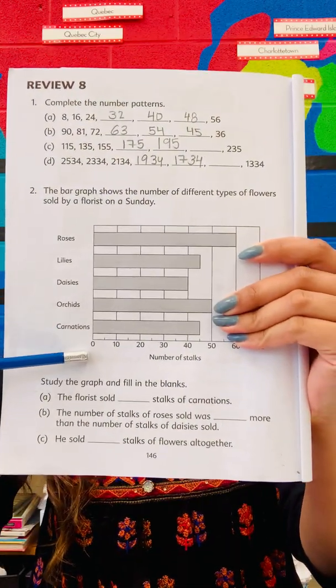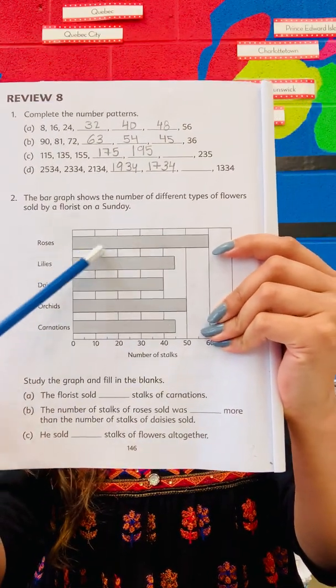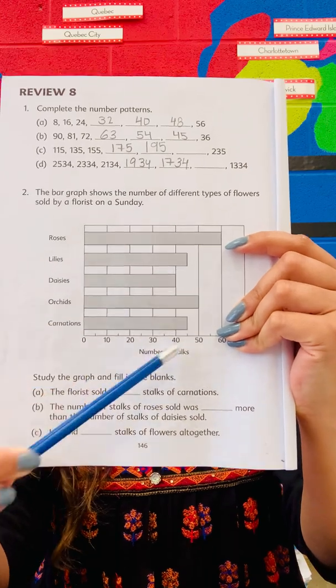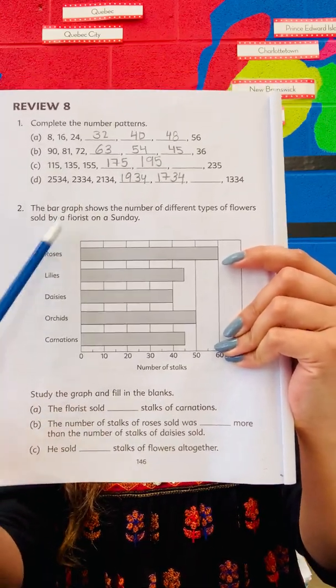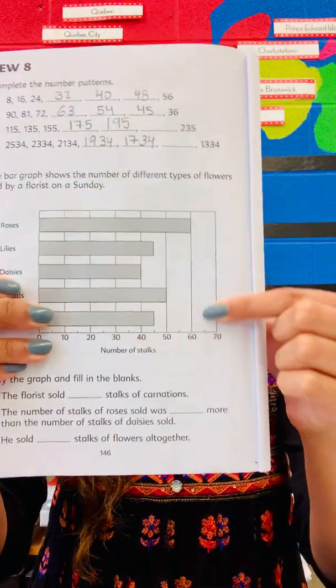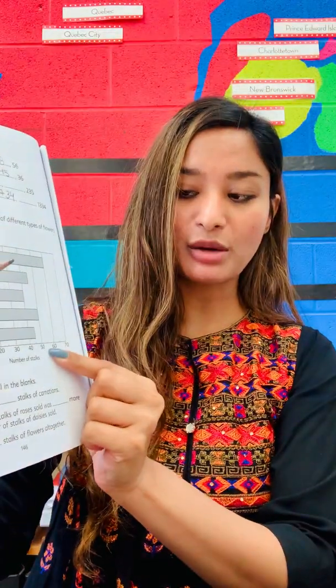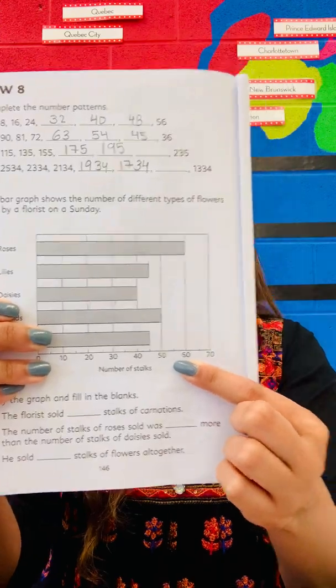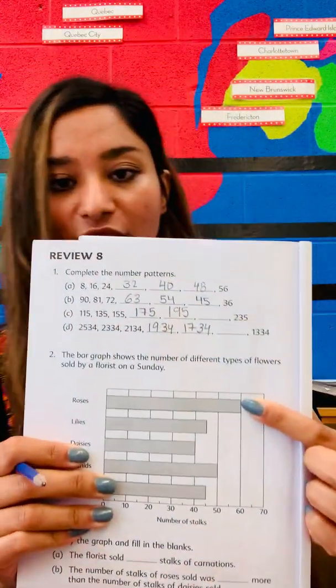These are the kinds of flowers, and these are what got sold on a Sunday. Each flower shows how many got sold. Now let's look at roses. They come all the way to 60, right? There's a number at the bottom. How many got sold? 60.